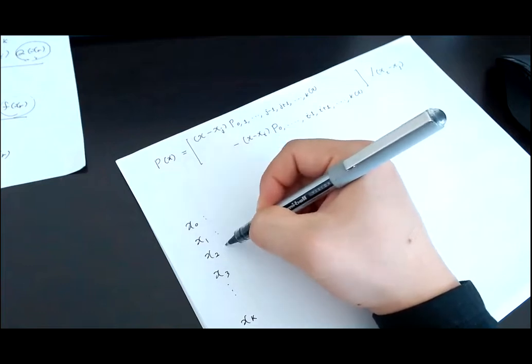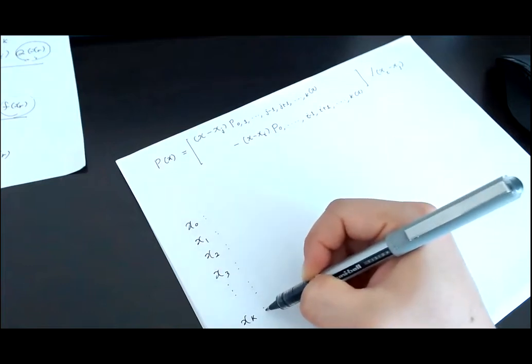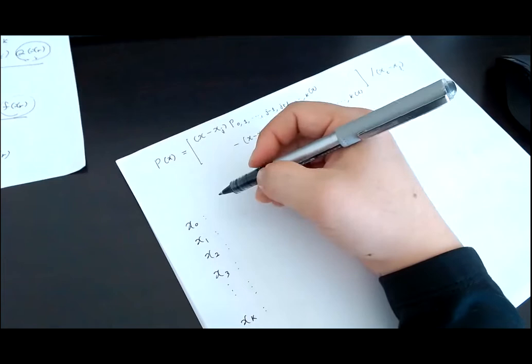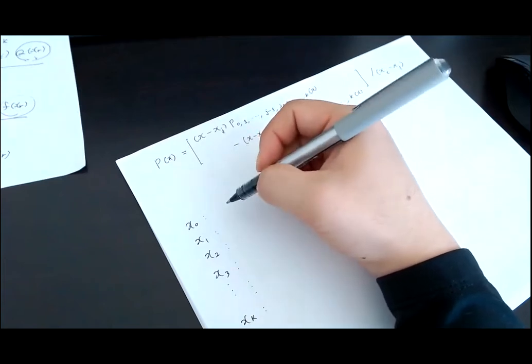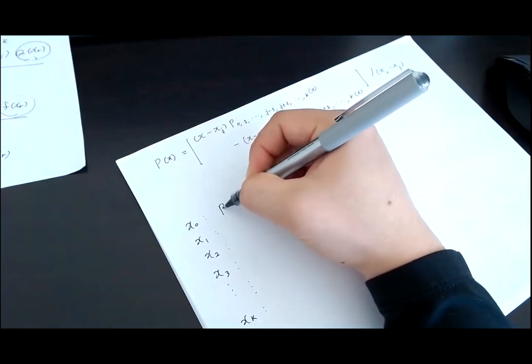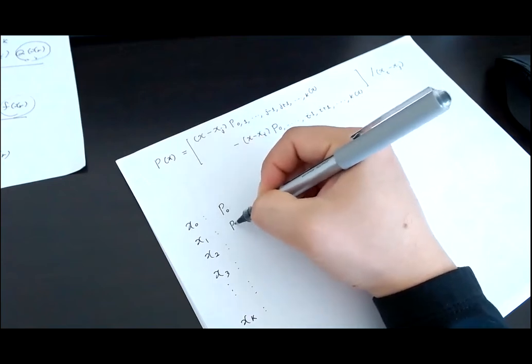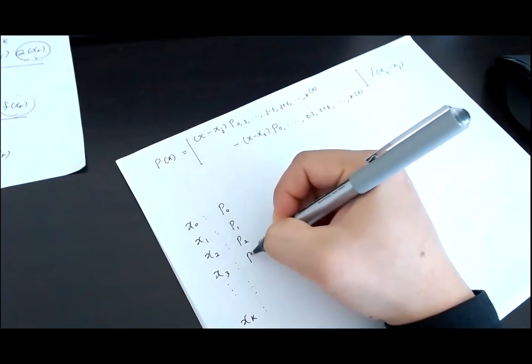For each node, we constructed the degree 0 Lagrange interpolating polynomial, which is a constant function: P0, P1, P2, P3.